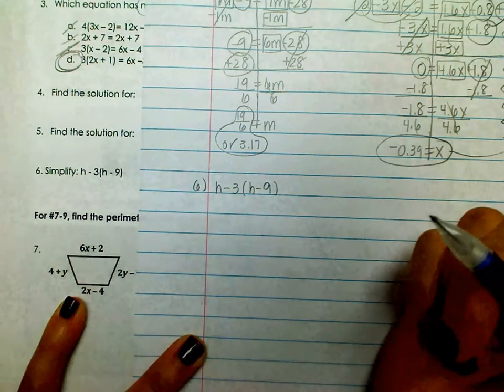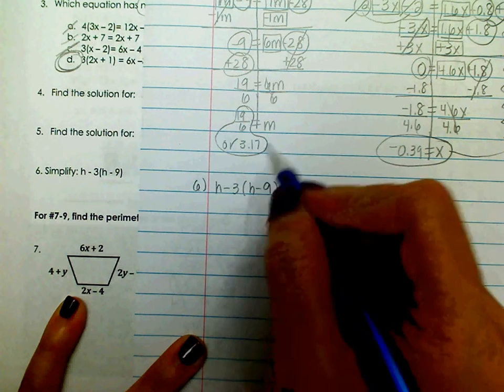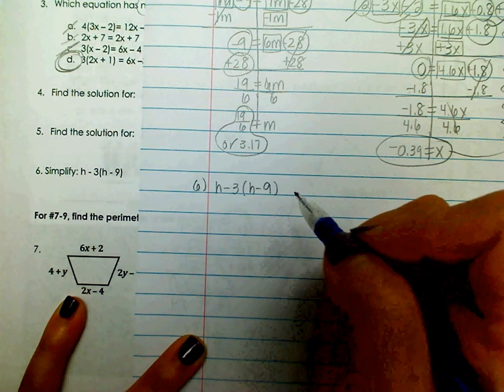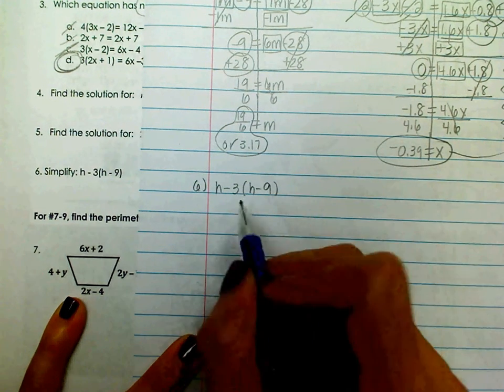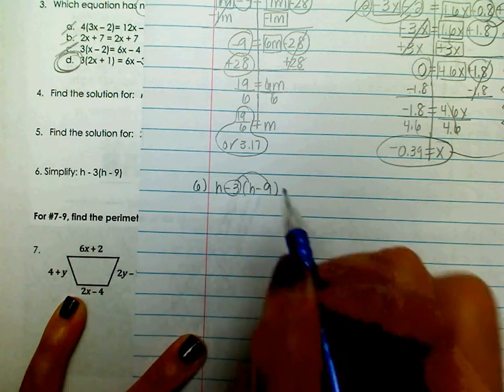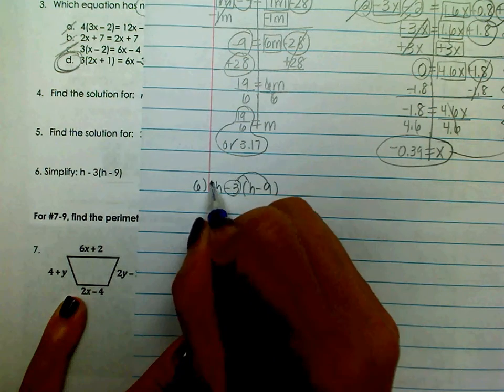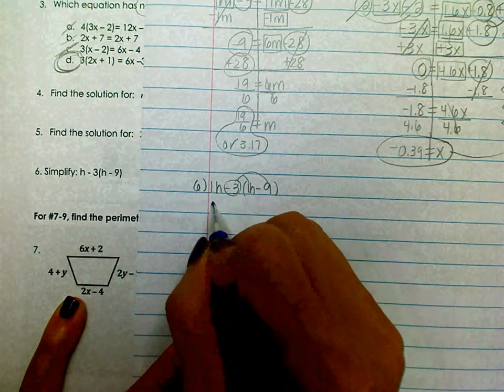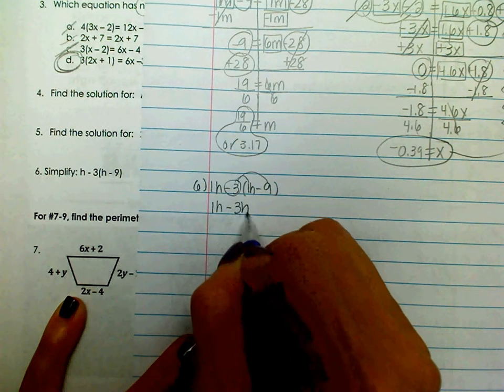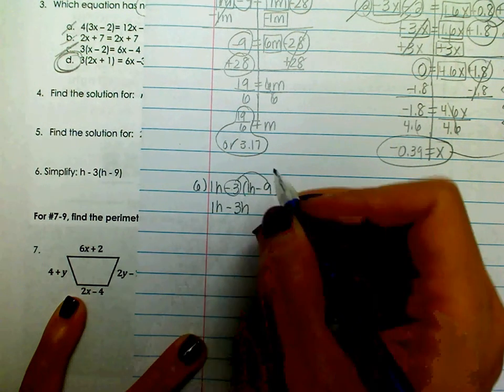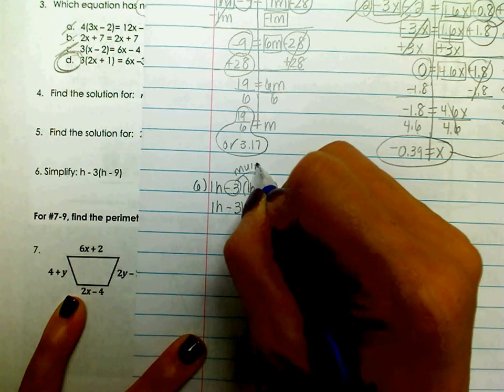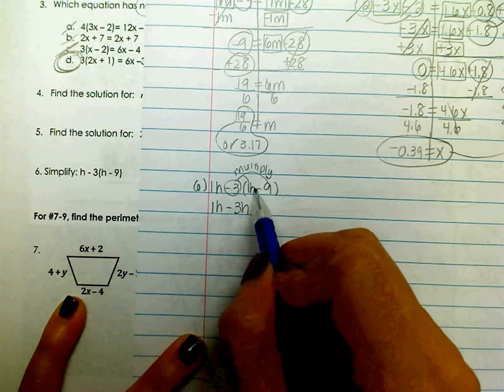So this is simply, there's no equations here, so don't confuse that with the problems we were doing in numbers 1 through 5. Just be careful that you got to distribute first before you can simplify. So there's an invisible 1 here. So we're going to make this 1h minus 3h because negative 3 times 1. Remember, this is all multiplying. So negative 3 times 1 is a negative 3h.